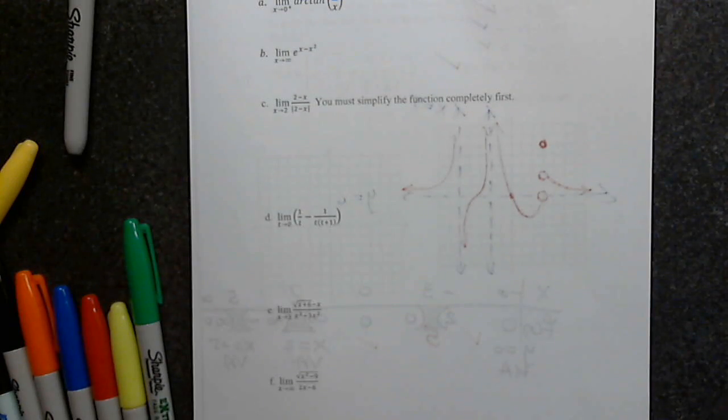So we are working on 5A, correct? Yes. Do we have an answer for 5A?